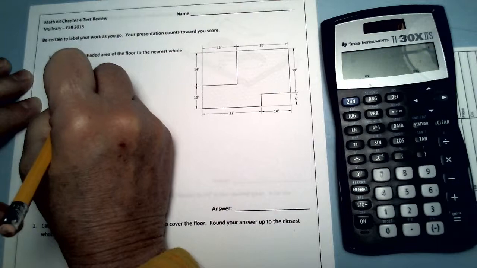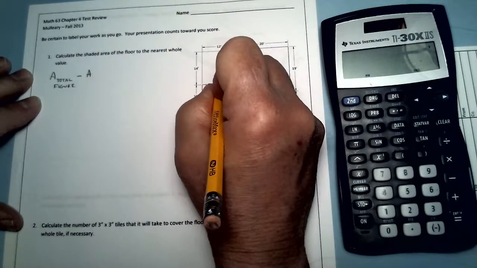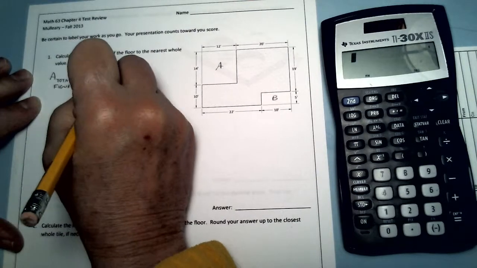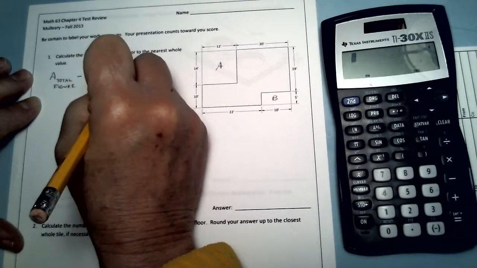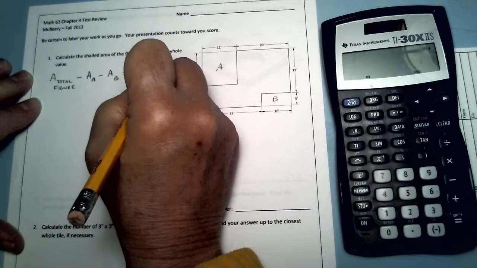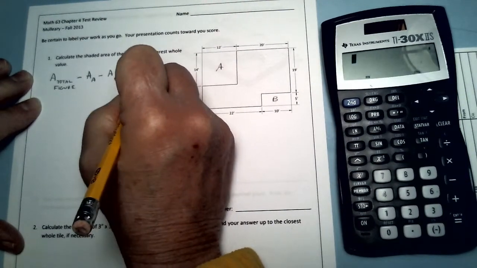and I'm going to subtract the area of, let's call this part A and this part B, the area of A, and I'm going to subtract the area of B, and that's going to give me the area of the shaded floor.